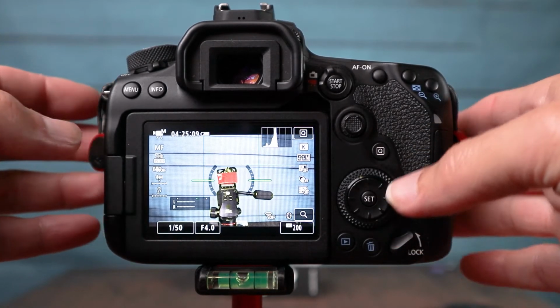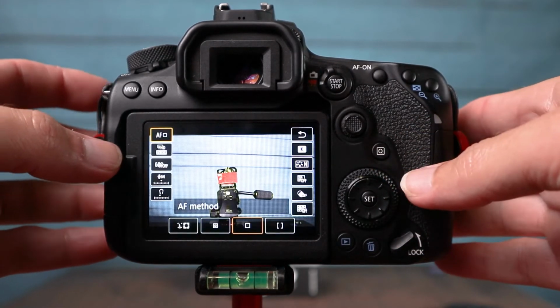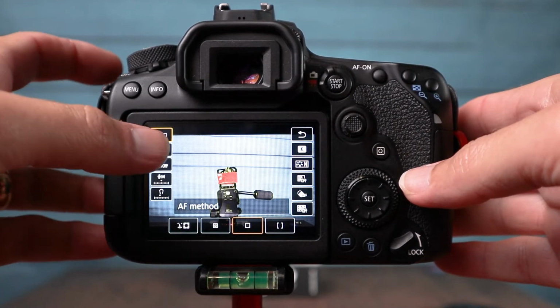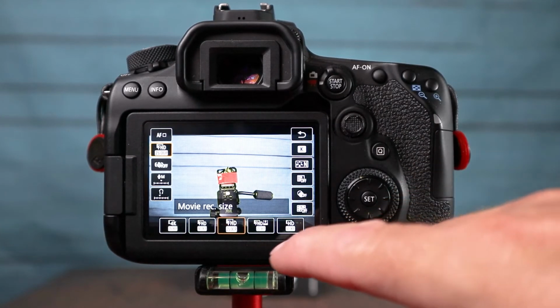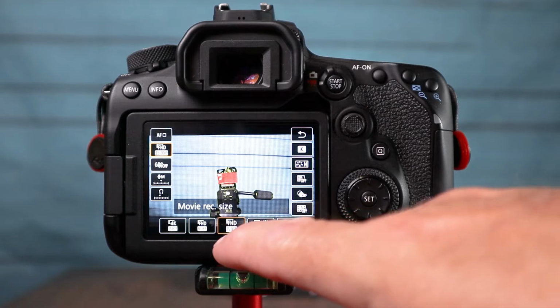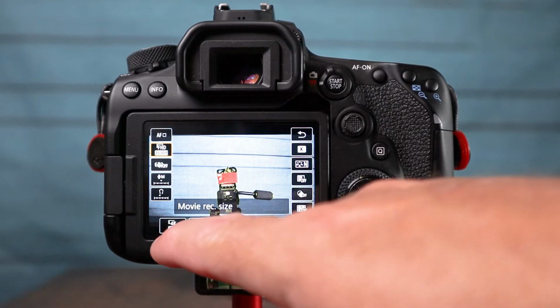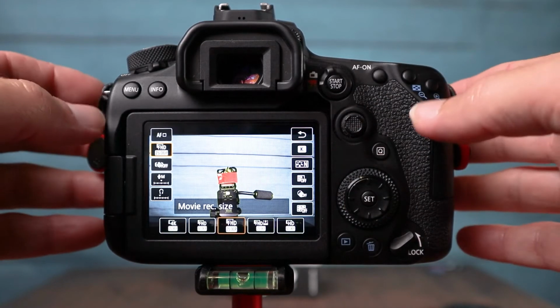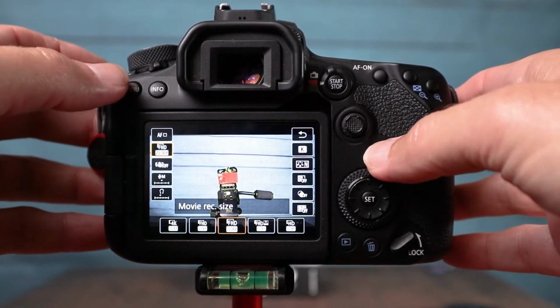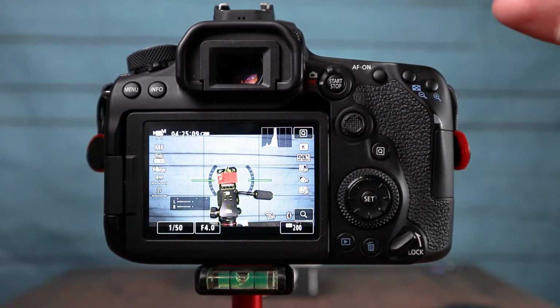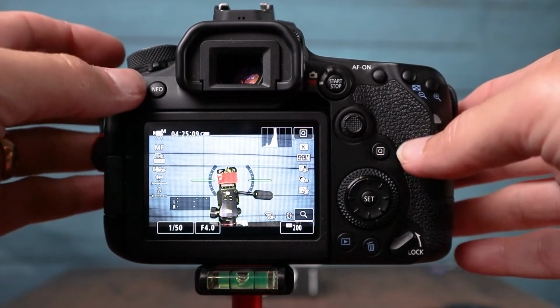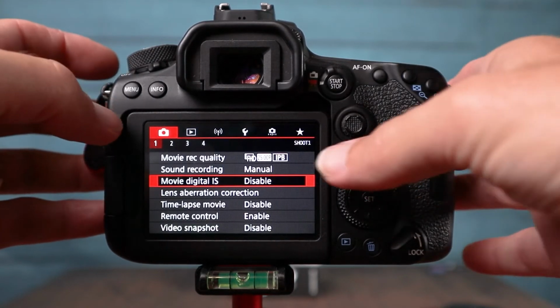So if I press Q and choose the type of video I want to shoot here, you can see it has 25 frames per second, 50, and then 4K 25. And if I want to shoot in slow motion, I can choose 100 frames per second. That's because I've got my region chosen.